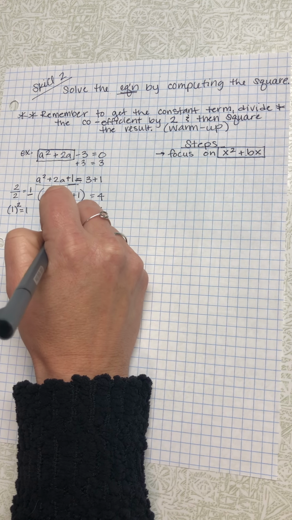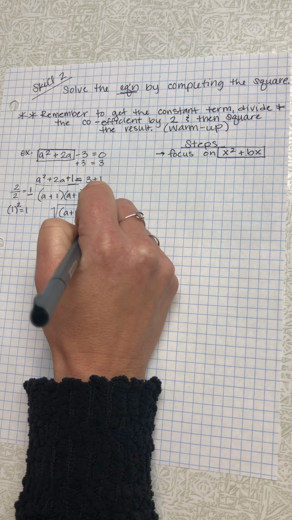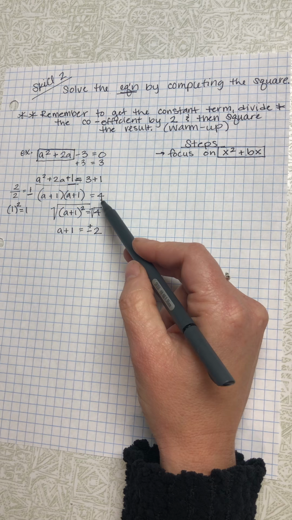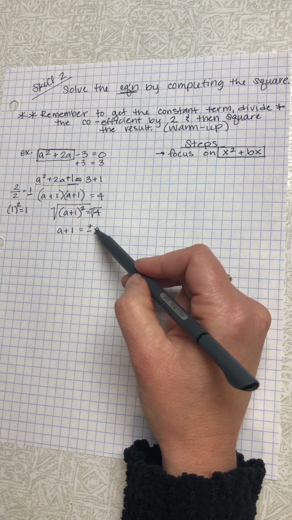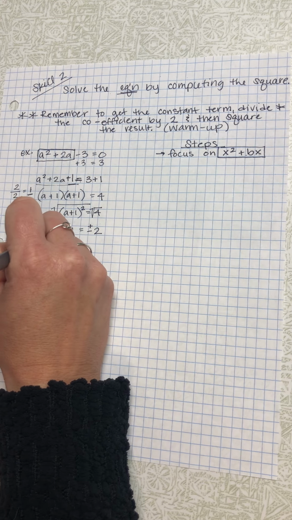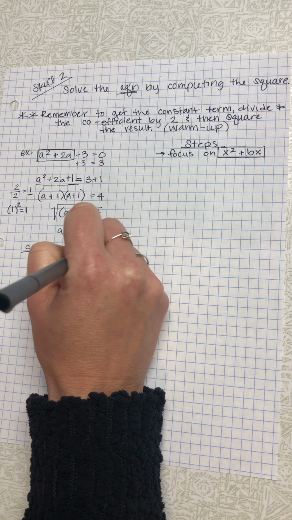And when I do, I'm left with a plus 1 equals positive or negative 2. Because negative 2 times negative 2 is a positive 4. Positive 2 times positive 2 is a positive 4. And then here's where we break it into case 1 and case 2.